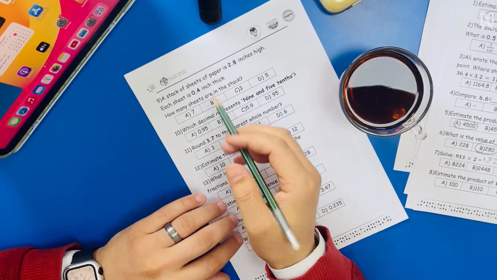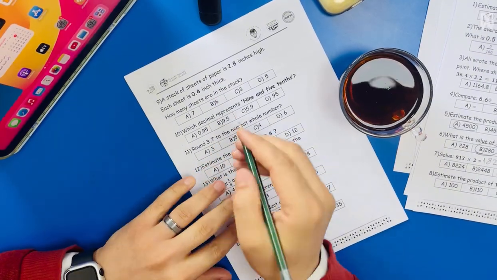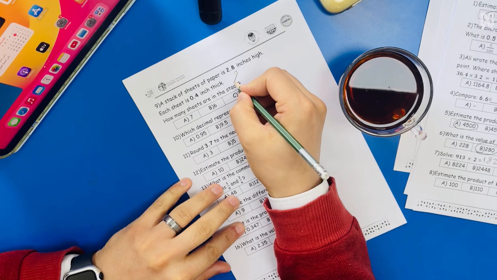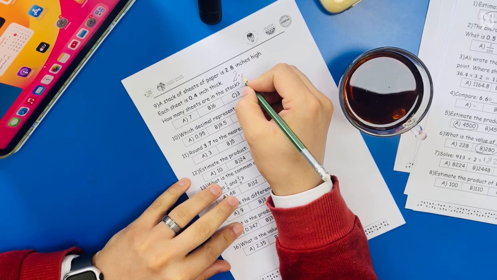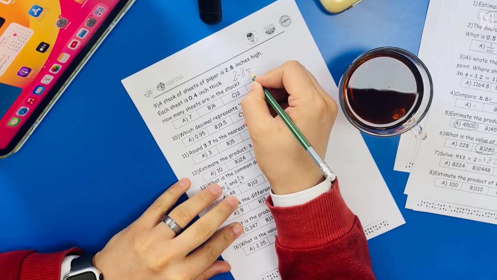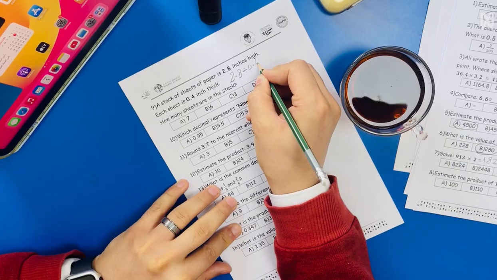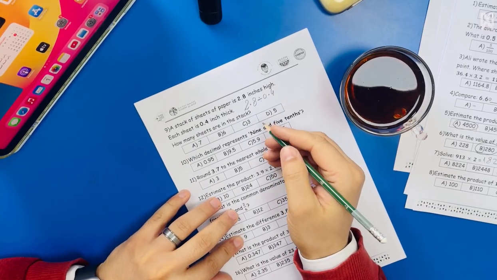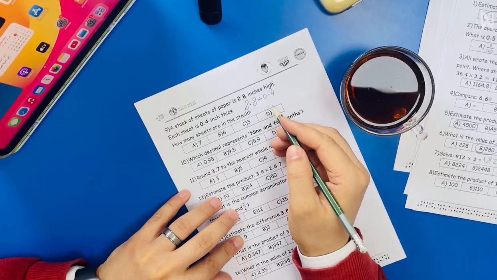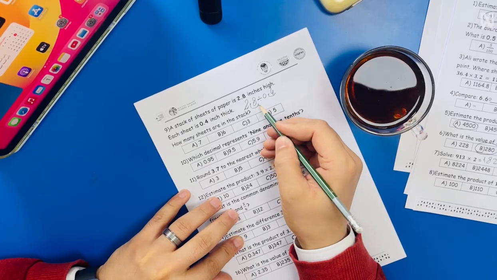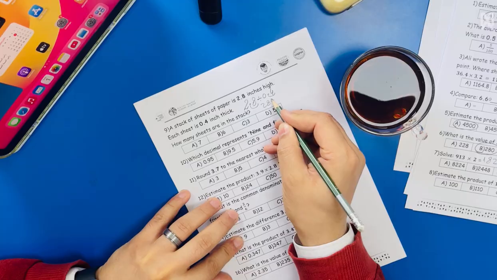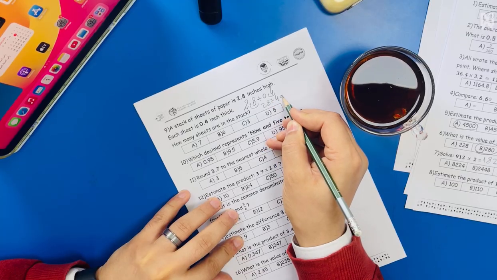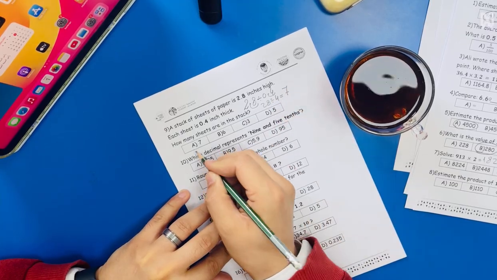Okay? Now, the second page in mock test number 2. He told me a stack of sheets of paper is 2.8. We need to find each sheet is how many? So 2.8 divided by 0.4. How can we do it? We cannot divide by a decimal, so we should move it to the right. One digit, it becomes 28 divided by 4 equals, of course, 7.